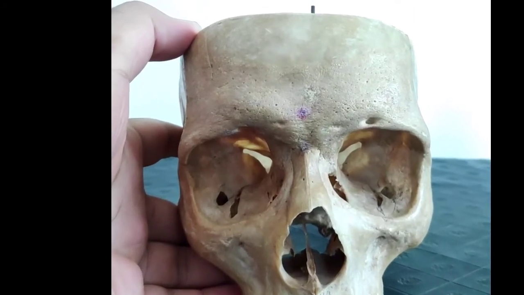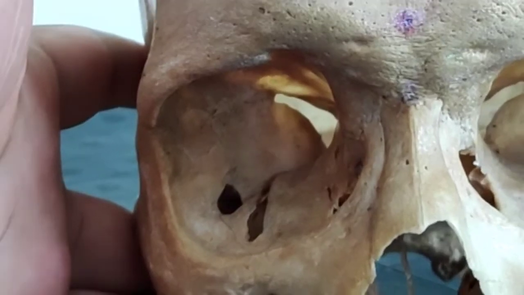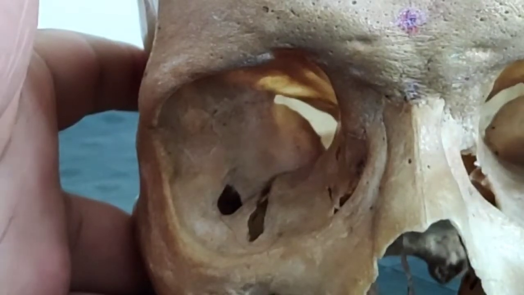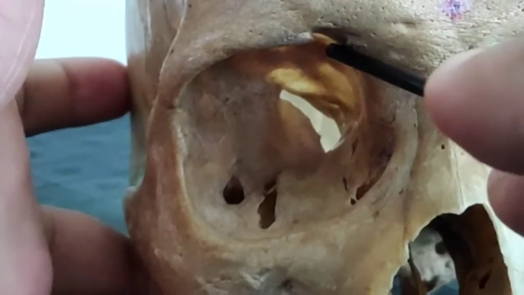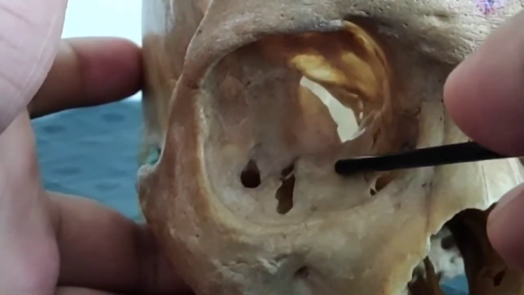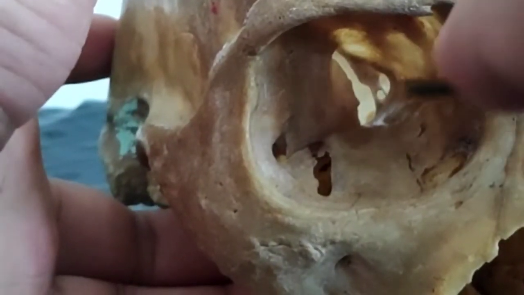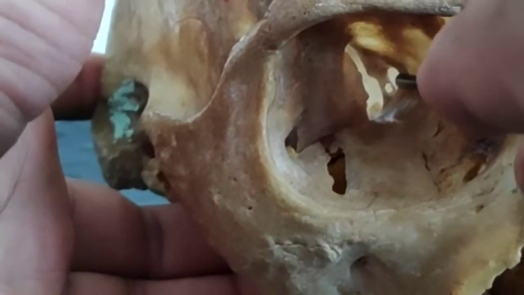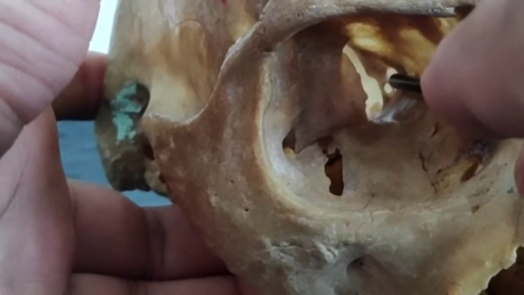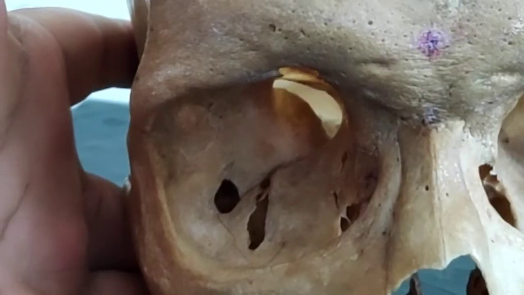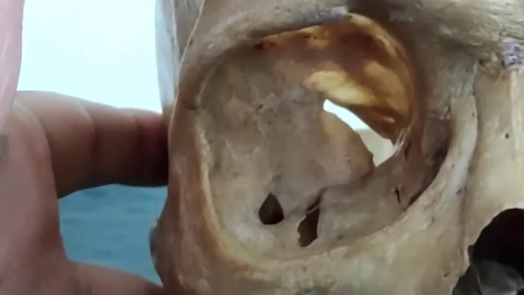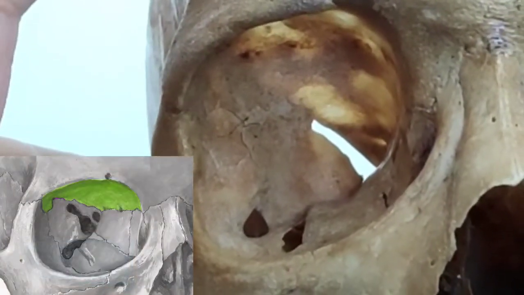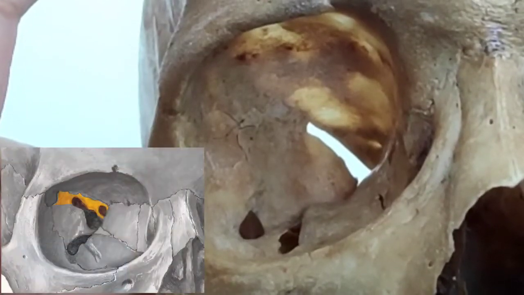Now we will be seeing the bones forming the boundaries of the orbit using this skull. So these are the orbital cavities. Each orbit presents a roof, floor, lateral wall, medial wall, the orbital margin and the apex at its depth. We will be seeing them one by one. First, the roof. It is formed by two bones, the orbital plate of frontal bone in front and lesser wing of sphenoid behind.